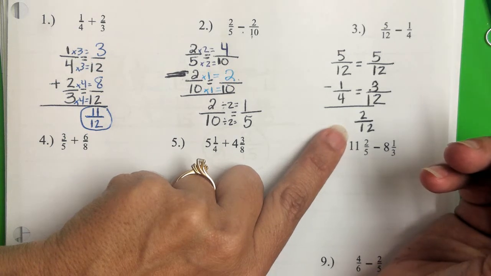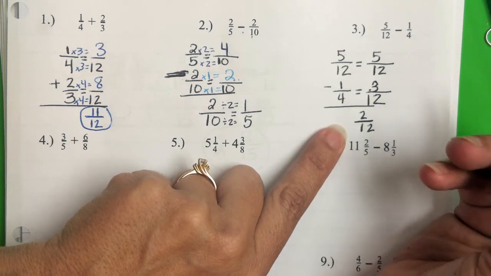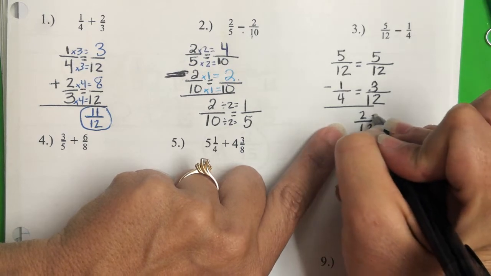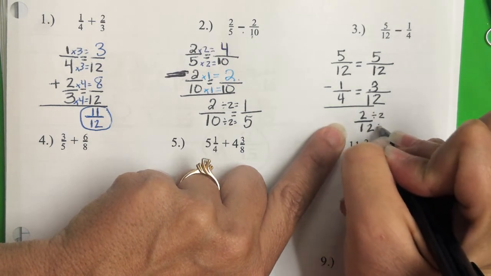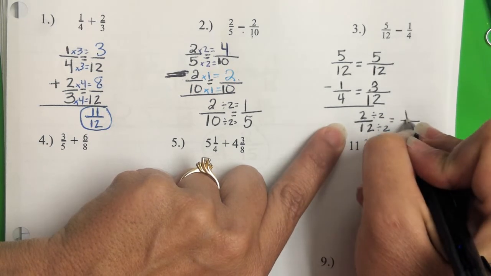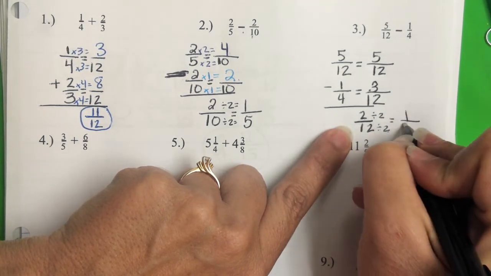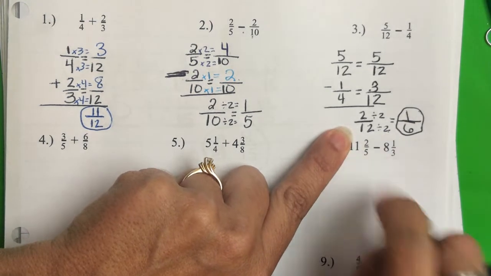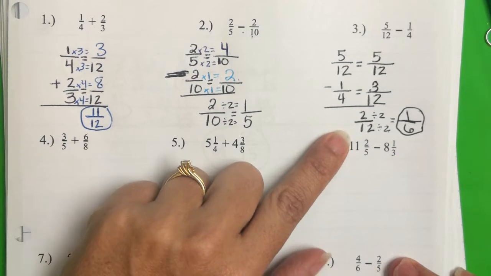6. Kind of. Wait, what number though? What number do we want to use on top and bottom? 2, yes. You want to divide the top and the bottom by the same number. So 2 divided by 2 is 1, and 12 divided by 2 is 6. Yes, I think I knew what you meant. I just want to make sure you understood it. Simplifying, that's all.